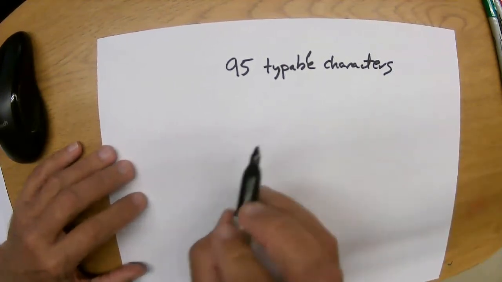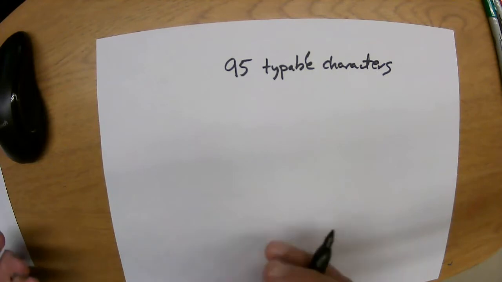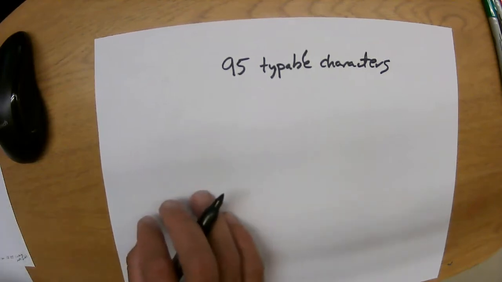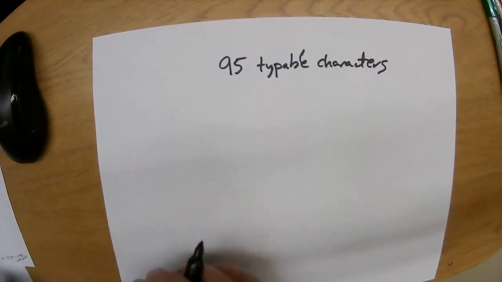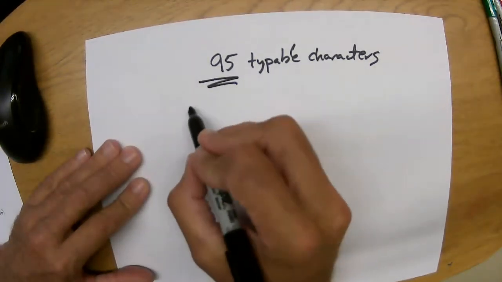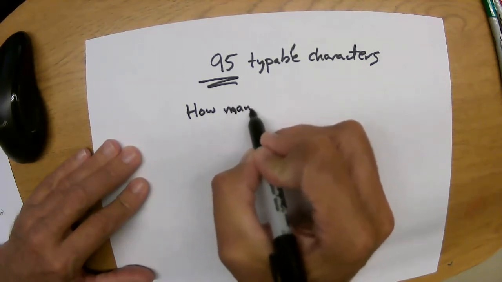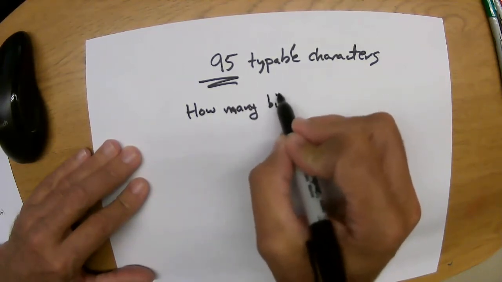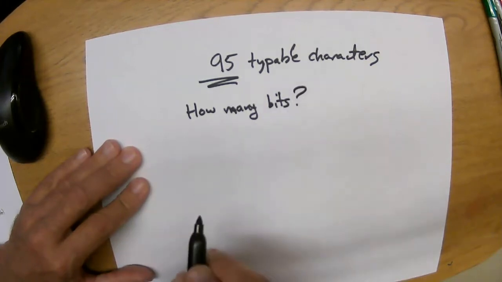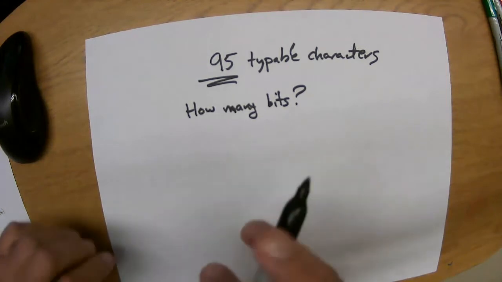And so I'm trying to develop an efficient mapping of characters to numbers that can be represented in binary. So what I'm wondering is, for this 95, how many bits do I need? So I start thinking through, and I go, well, let's see.